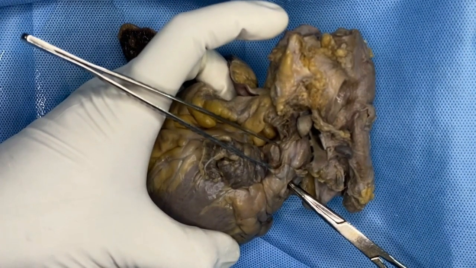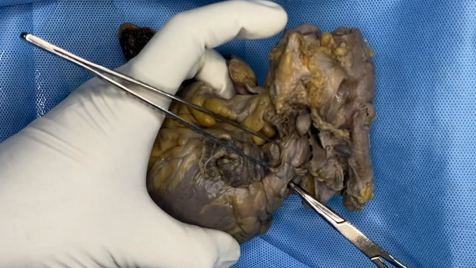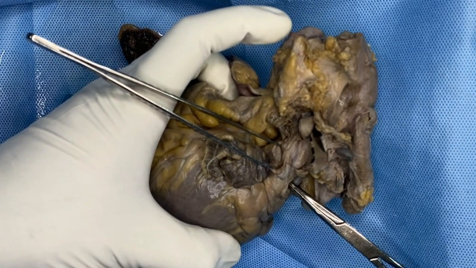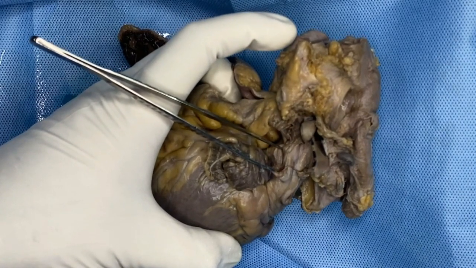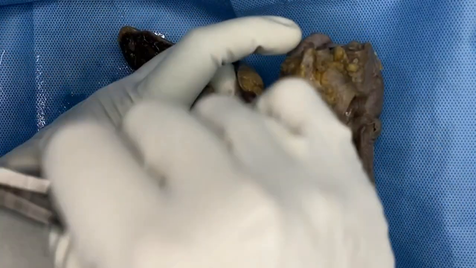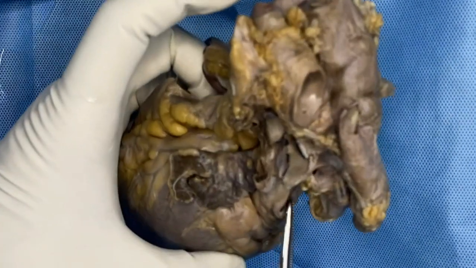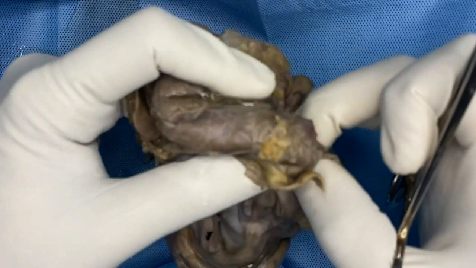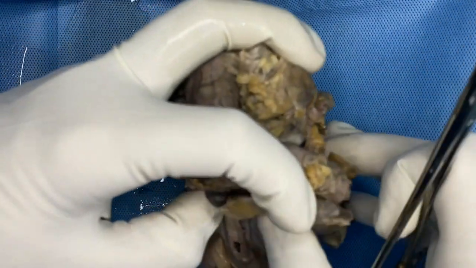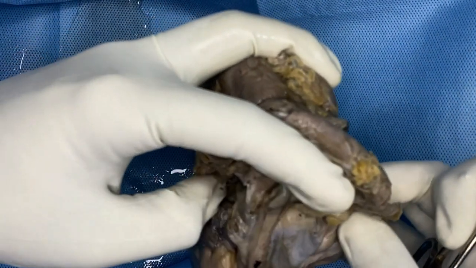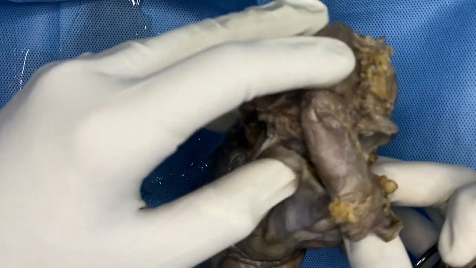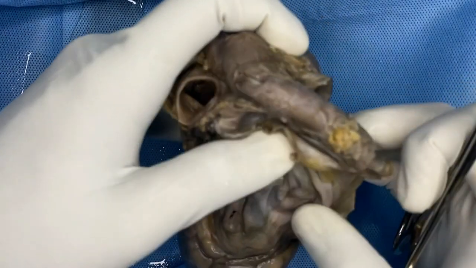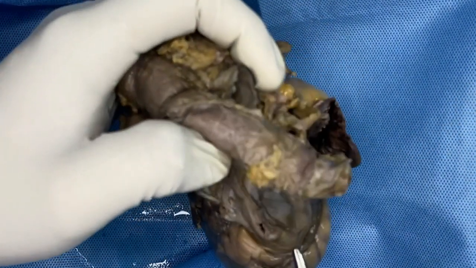Left lower pulmonary vein. You will observe that the left upper pulmonary vein is marginally anterior, the left lower pulmonary vein is marginally posterior. So now we'll introduce a forceps through the left pulmonary vein and come out of the right pulmonary vein. This posterior wall of the left atrium is actually in close relation to the esophagus. That is where we do the transesophageal echocardiography.